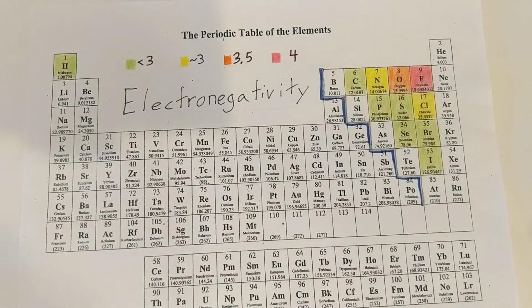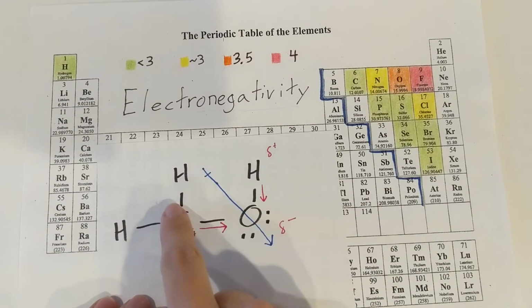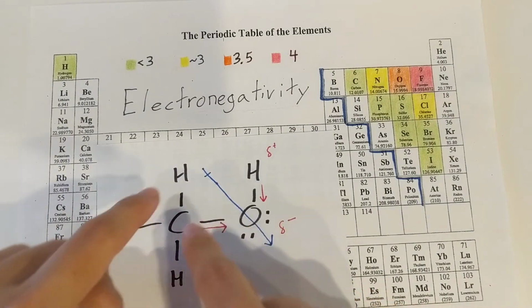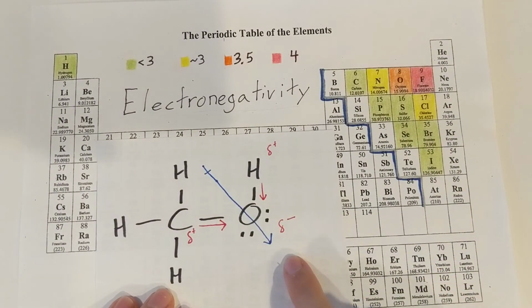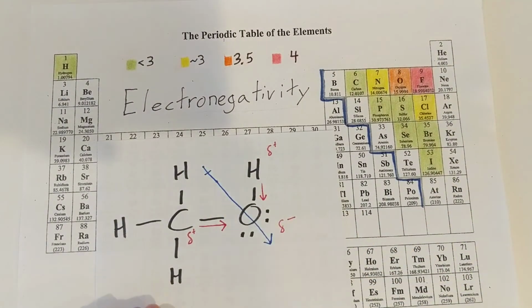All right, so that's kind of the steps. You want to always look at each bond, whether it's polar or nonpolar, draw where those electrons are going, and then add those directions together to see if they cancel out or if you actually do have a line that the electrons are getting pulled to.